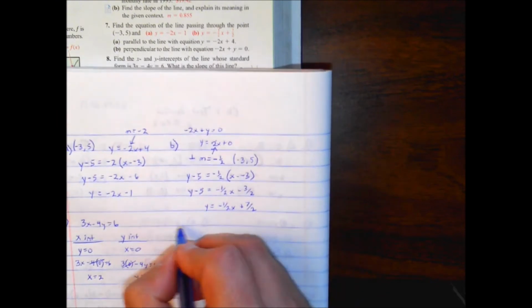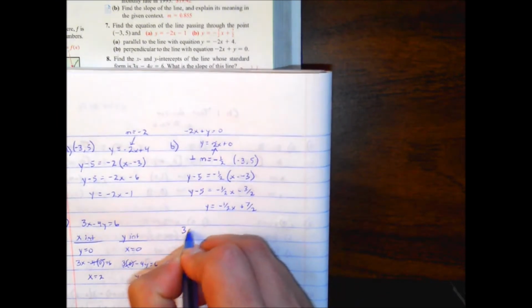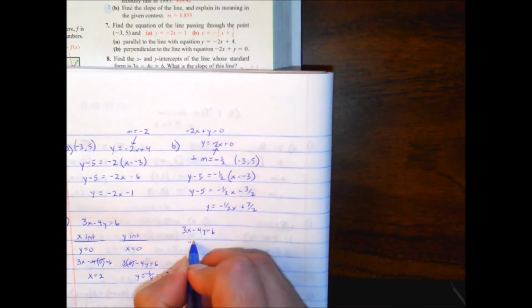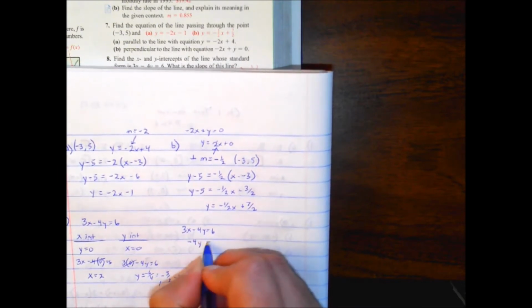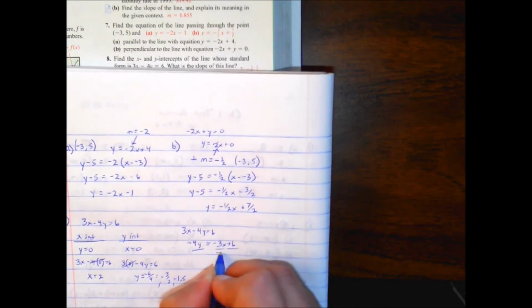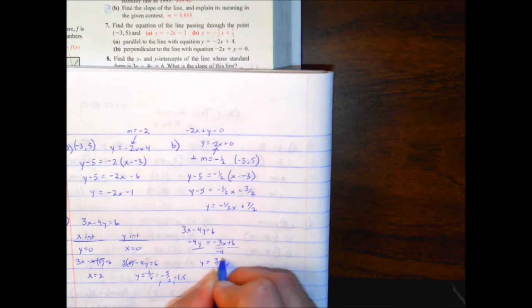Okay, slope, I would get it in slope-intercept form. So I would solve for the y. So subtract your 3x over and divide by negative 4. So I have, okay. Number 9.